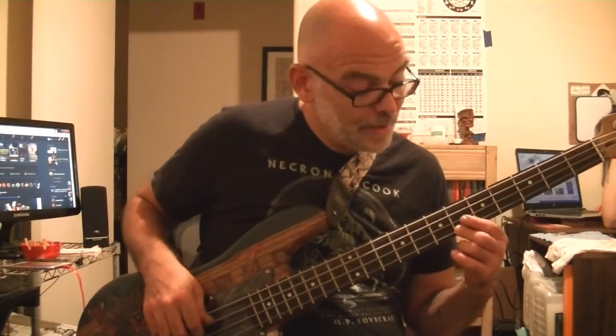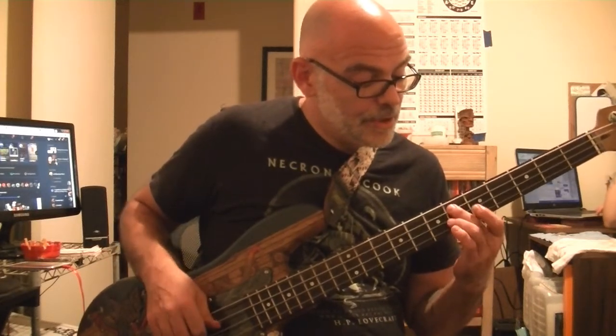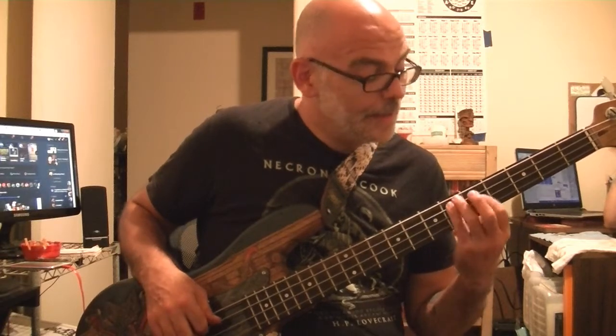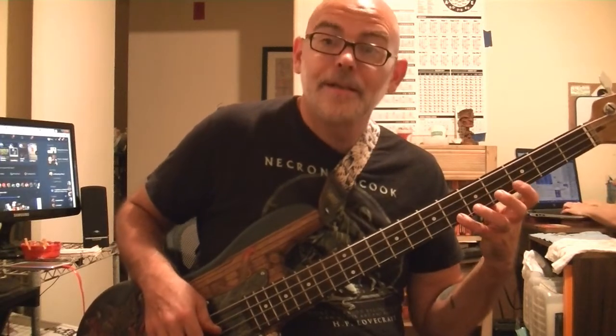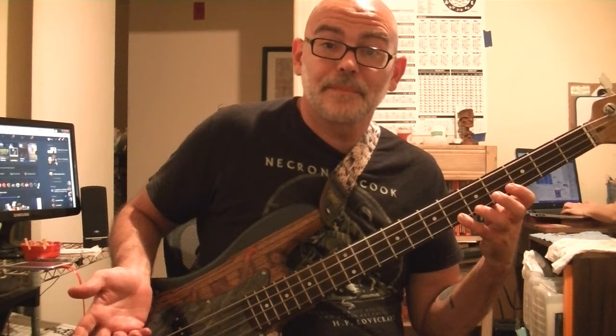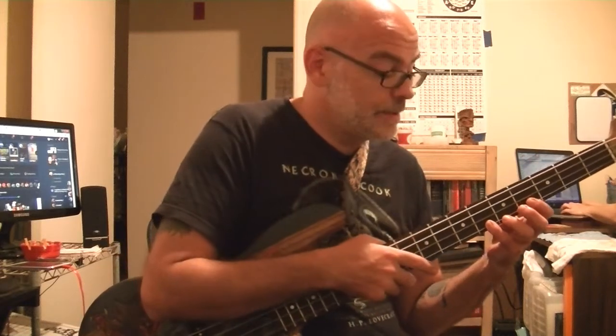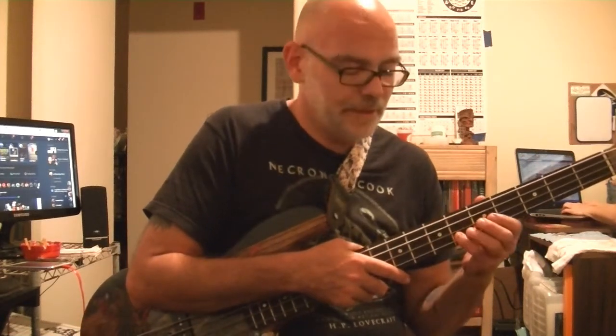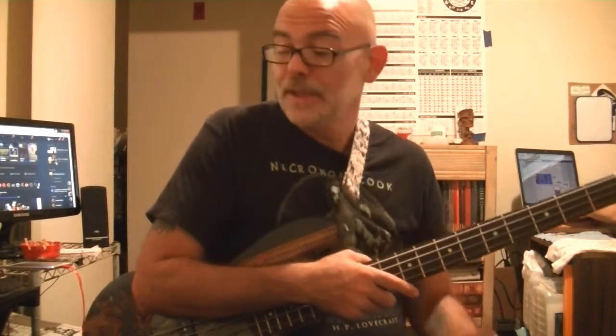Second finger position, and then inversion, and then I'm back to my fourth finger position for the flat, for the minor.